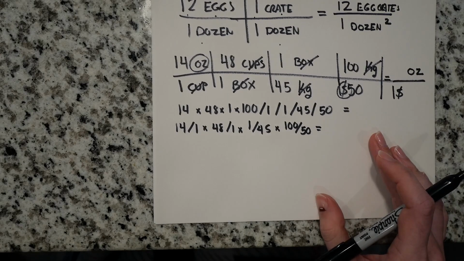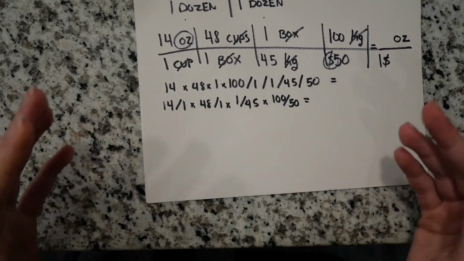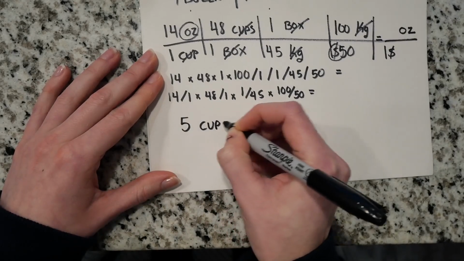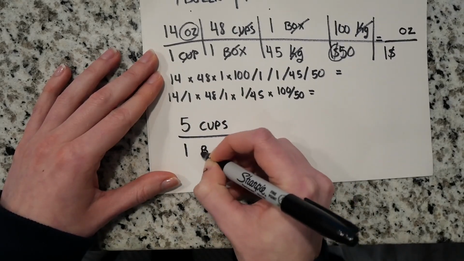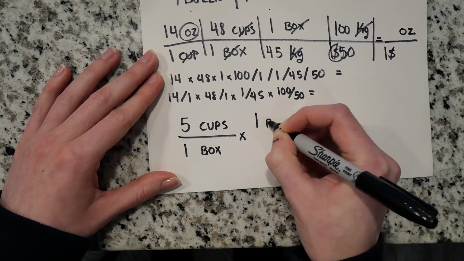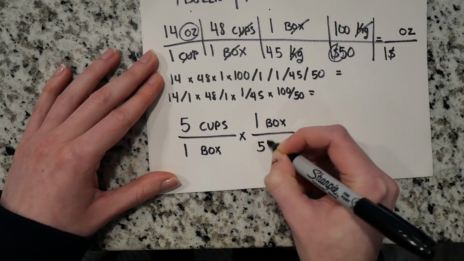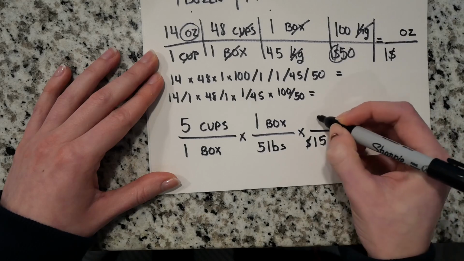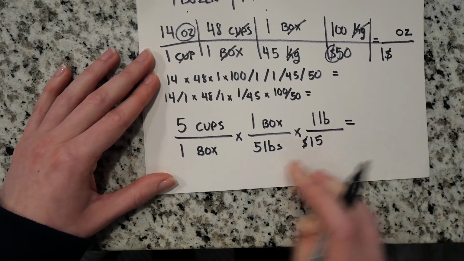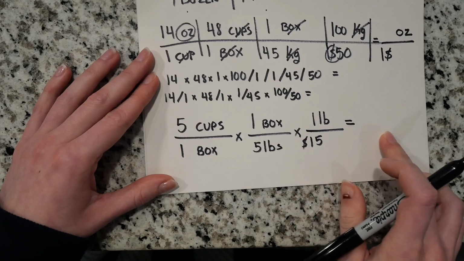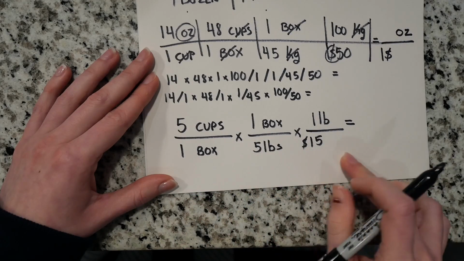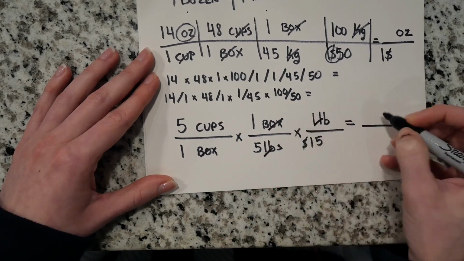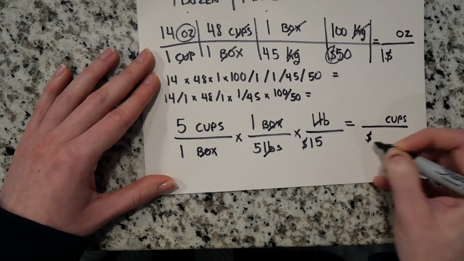So I'm going to go ahead and do one more example. So let's put all of this together and let's say that we have 5 cups in 1 box. And each box weighs 5 pounds. I get $15 for each pound of cups. What we're gonna do is 5 times 1 times 1 divided by 1 divided by 5 divided by 15. And we wanna make sure that our units cross out. So we're left with cups again, dollar at the bottom.